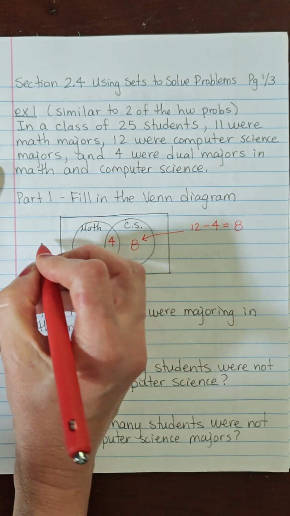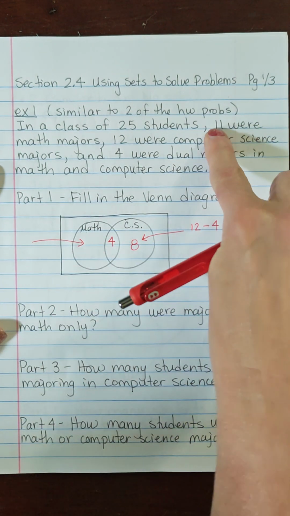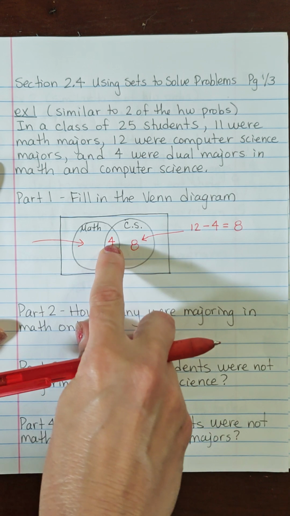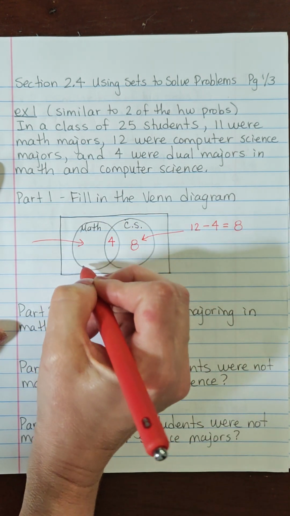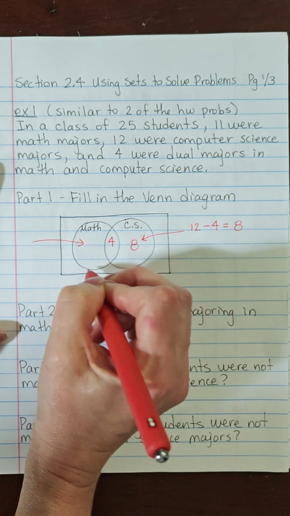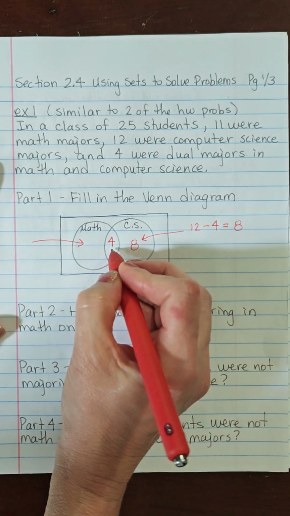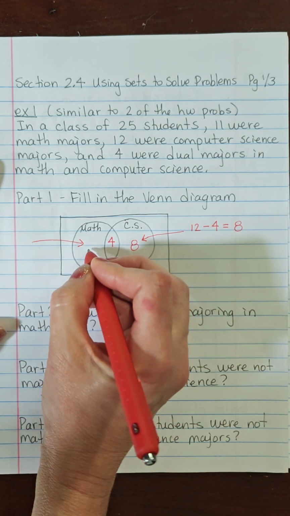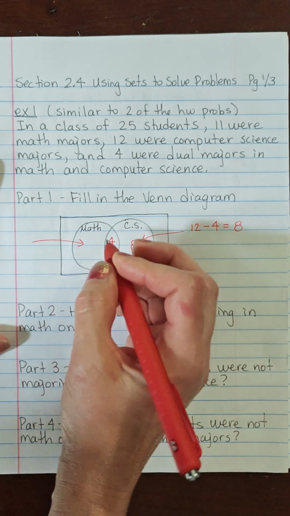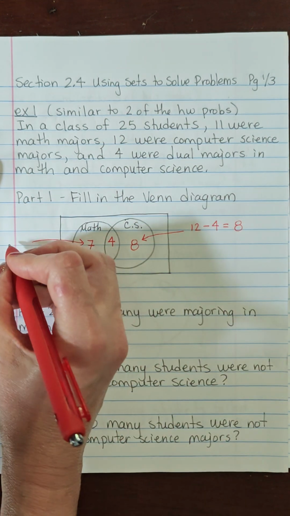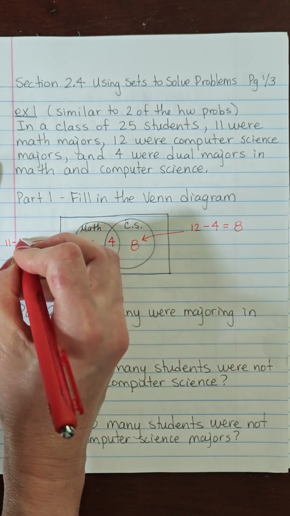Let's do the same thing on the math side. There were 11 math majors. 4 of them were already accounted for. That means everything total in this circle needs to total 11. I've already got 4. So how many more do you need to make that total 11? Well, that's 7. So that comes from 11 minus 4.